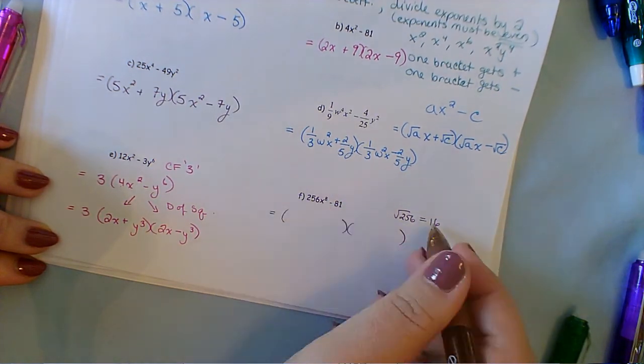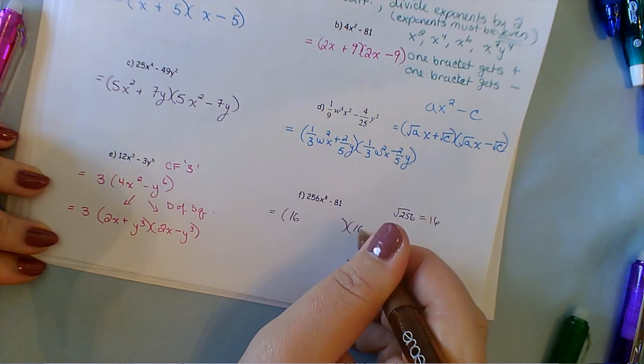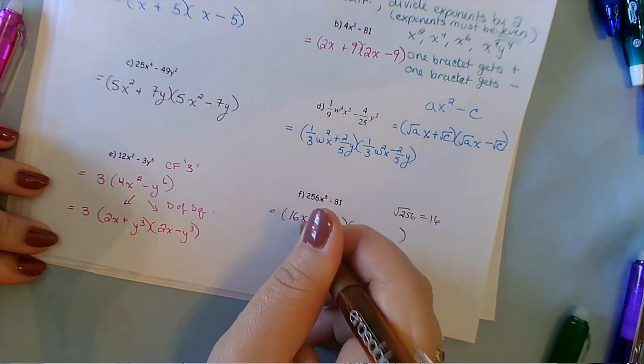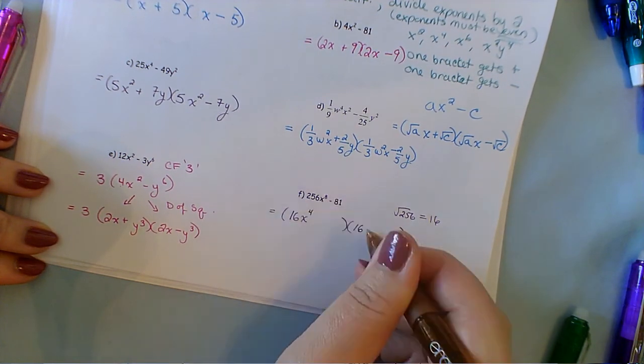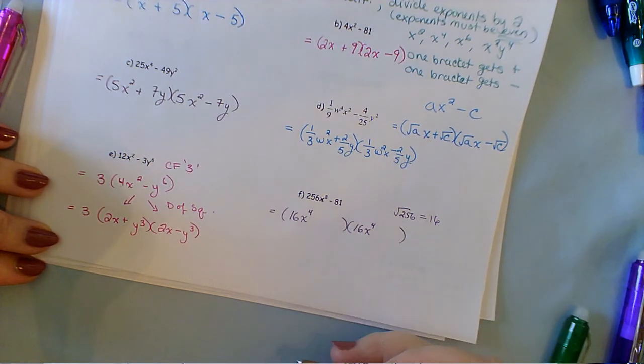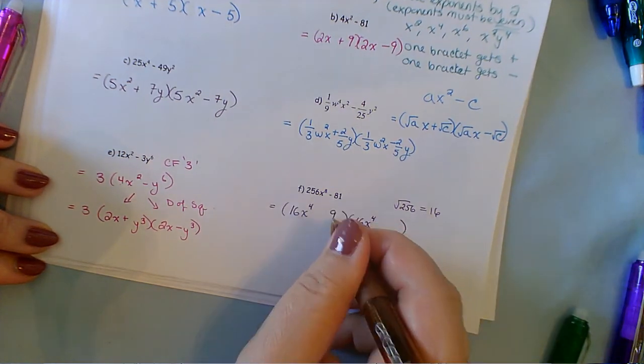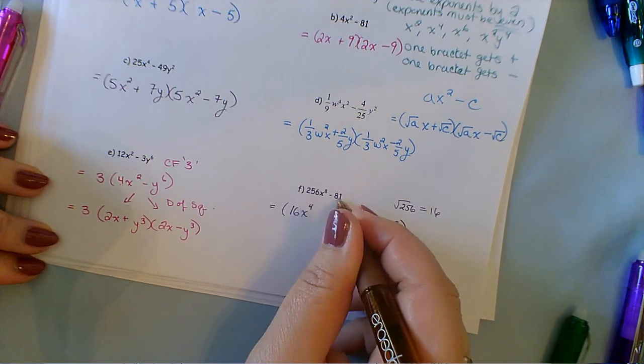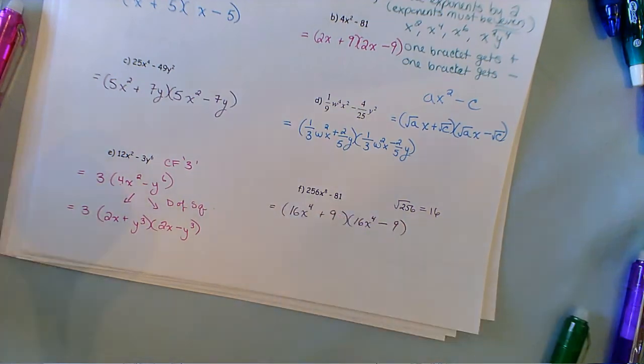So square root of 256 is 16. Stick them in the front. x^8 cut in half is x^4, x^4, right? 8 cut into 2 equal portions is 4 and 4. At the back, 9 and 9, because that's the square root of 81. One gets a plus, one gets a minus. So you might be sitting there thinking, oh, I'm done. But no, you're not done.